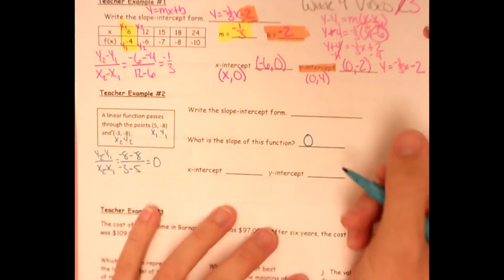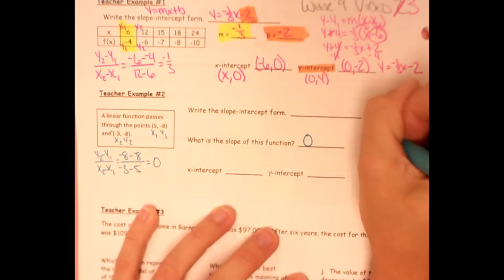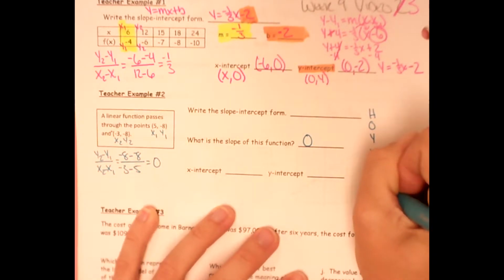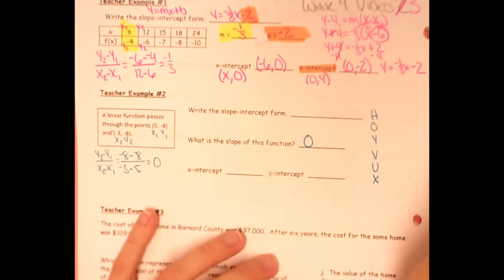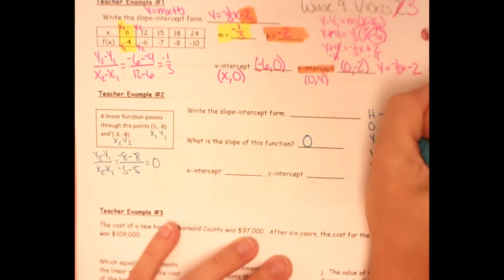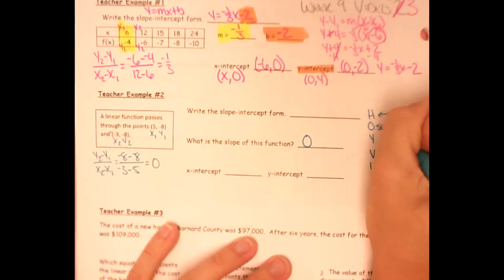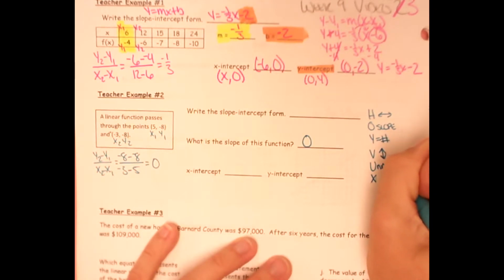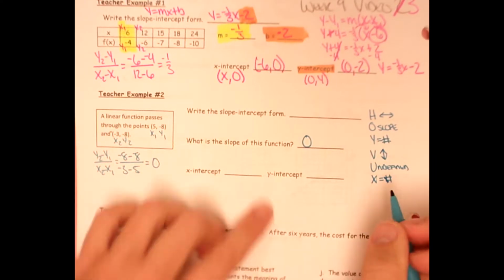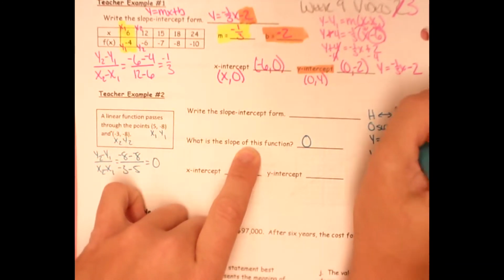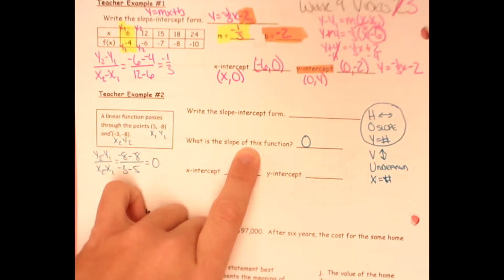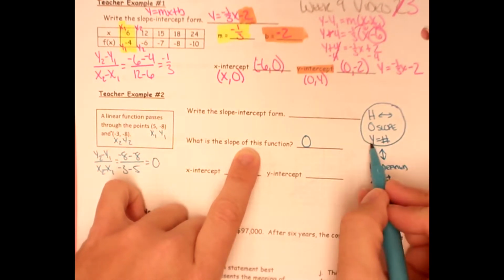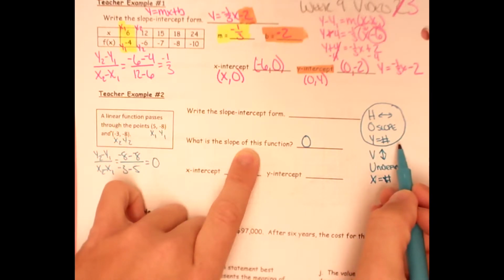All right, when we have 0, you need to remember the HOY VUX. It's also on the board in the left-hand corner on my board. H is for horizontal lines that have 0 slope, so they are y equals a number for your equation. Vertical lines have undefined slope, and their x equals a number. So right now, when our slope is 0, we're looking at a horizontal line. When it's a horizontal line, your equation is y equals a number.